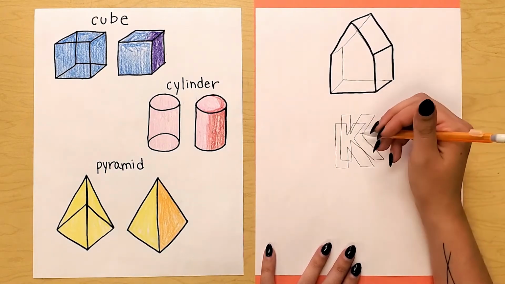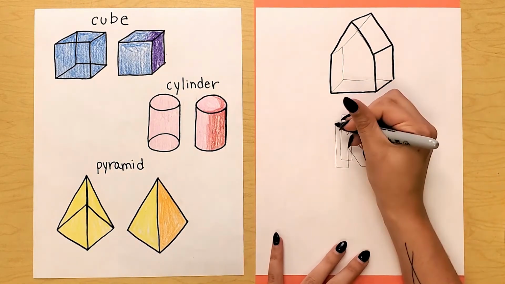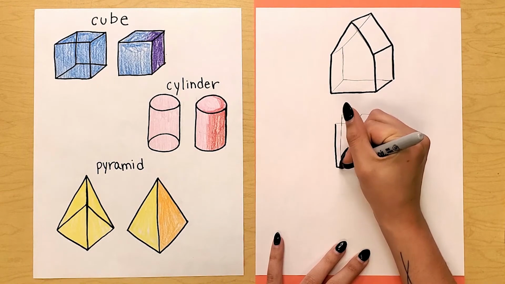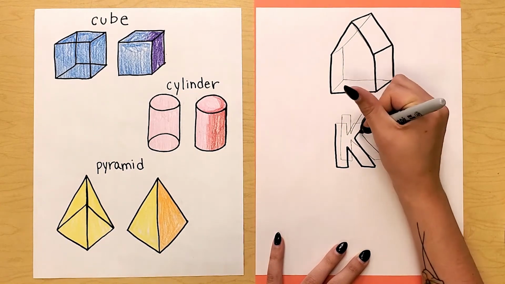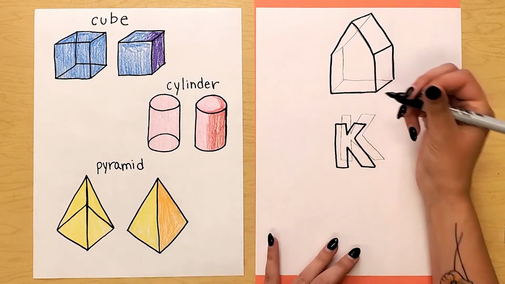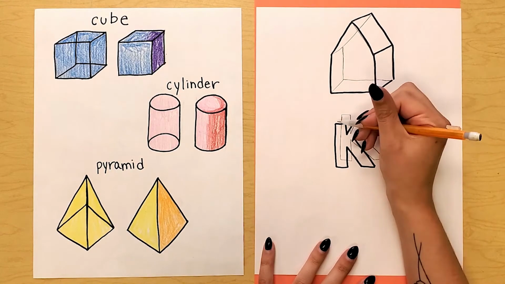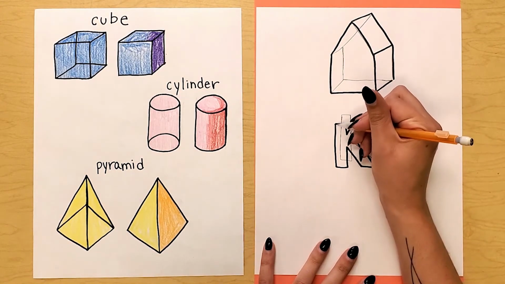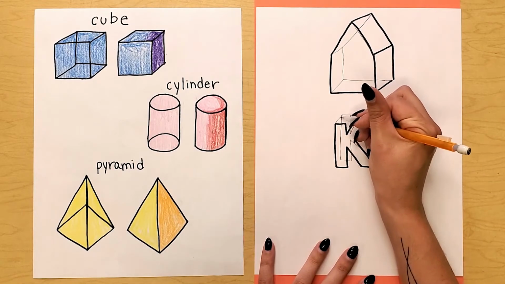Okay, it's a lot to look at, right? One thing I can do to make it easier is I can actually go ahead and just trace the front right away. That way it's a little easier for my brain to understand what I'm looking at. And now, just like before, I'm gonna connect the corners from the first shape to the corners of the second one.